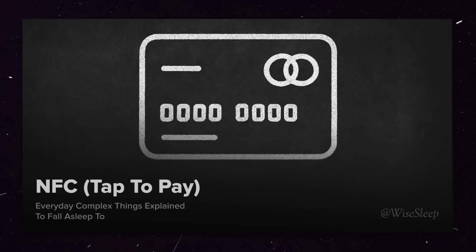In everyday life, the most common use of NFC is contactless payments. When you use your phone or a credit card to tap and pay, the NFC chip in your device sends encrypted payment information to the terminal. It's quick, secure, and eliminates the need to swipe a card or enter a PIN in most cases.